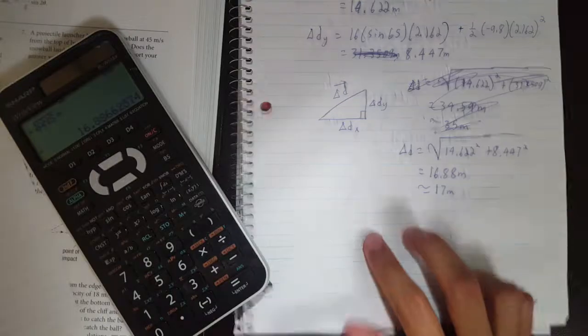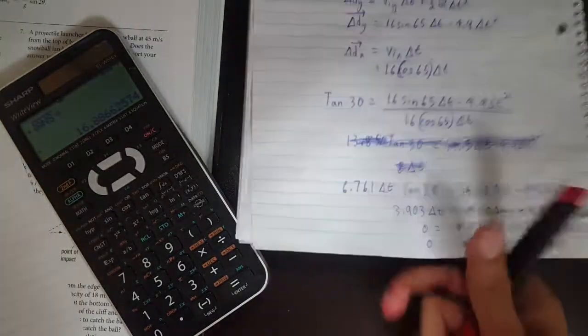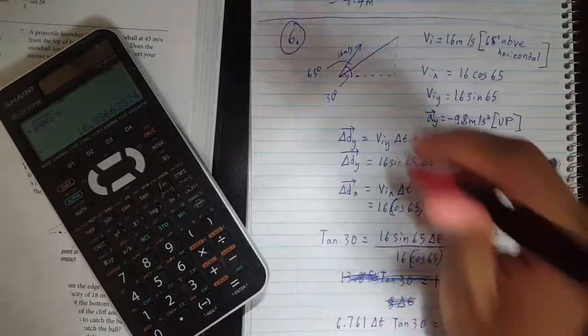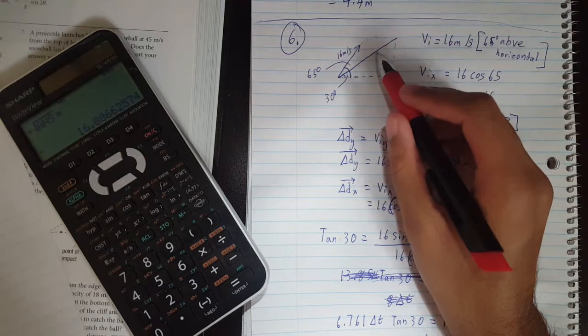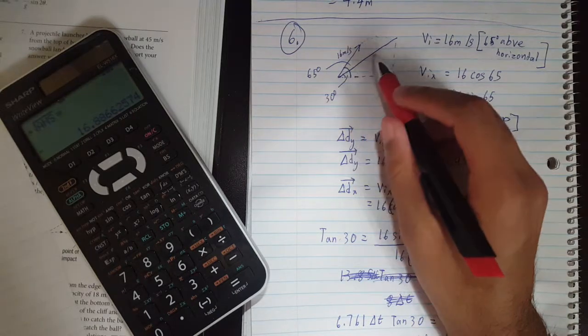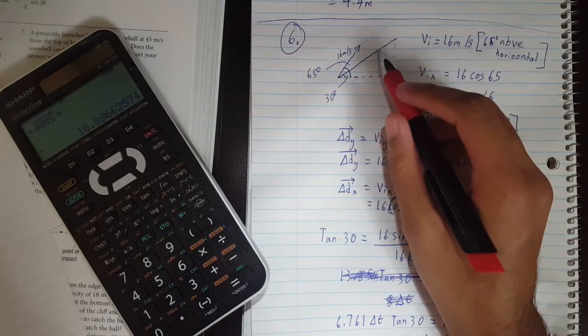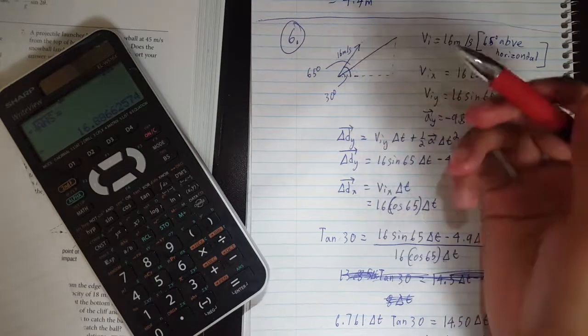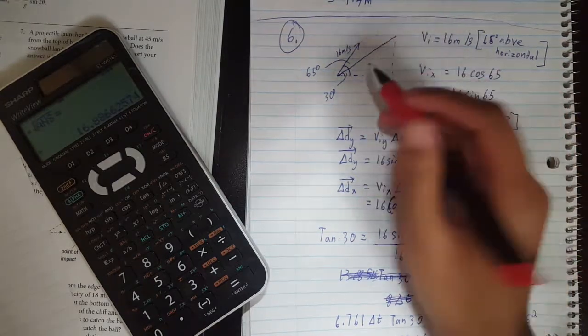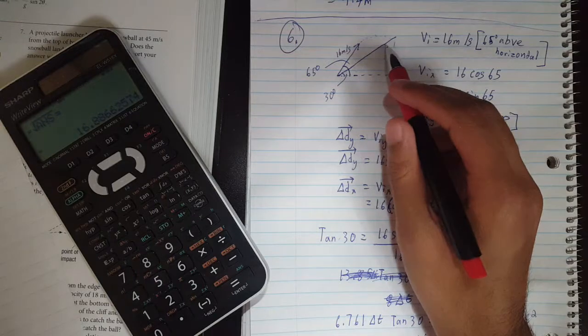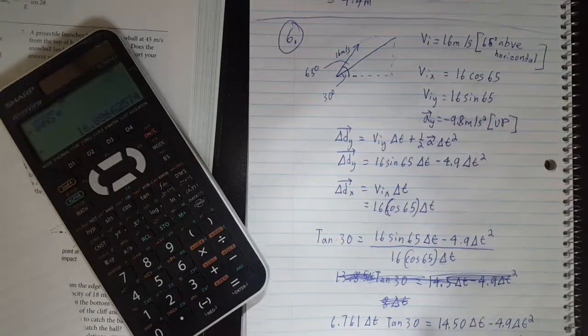So the ball basically lands 17 meters from your starting position, or you could say 17 meters 30 degrees above the horizontal from your position. So yeah, that's how far it's traveled, or distance is traveled from you up the ramp.